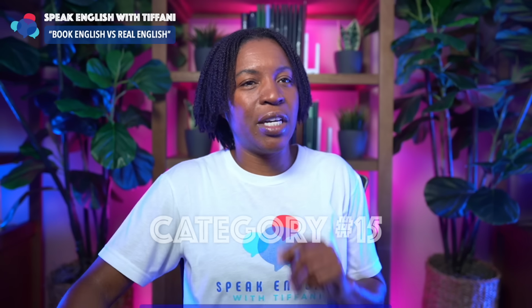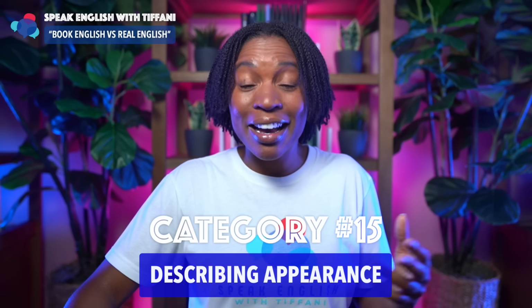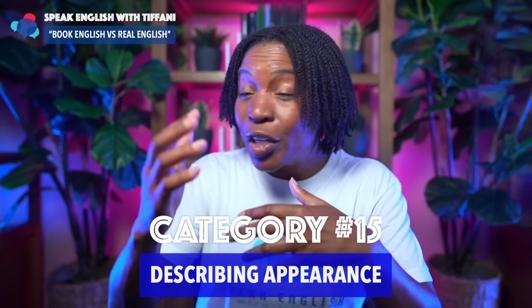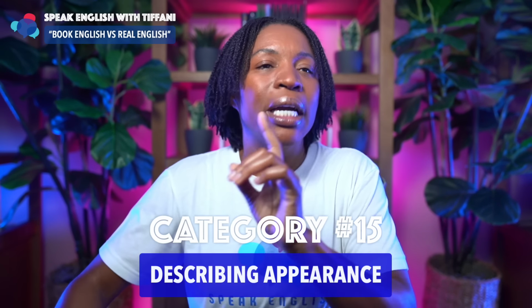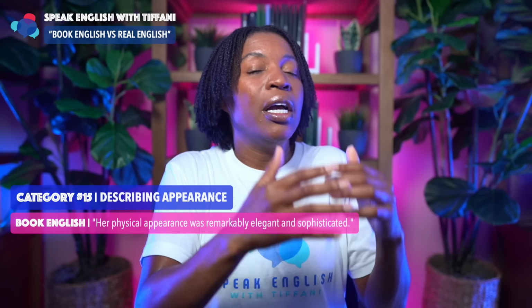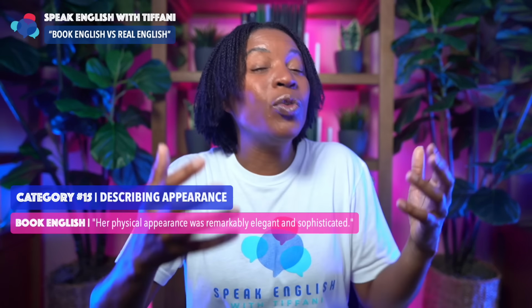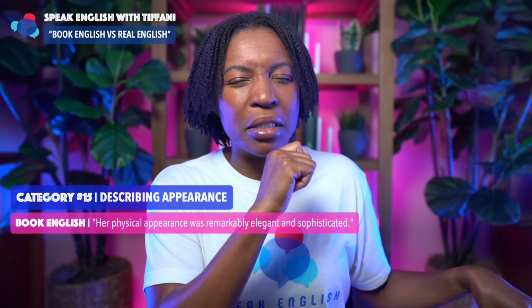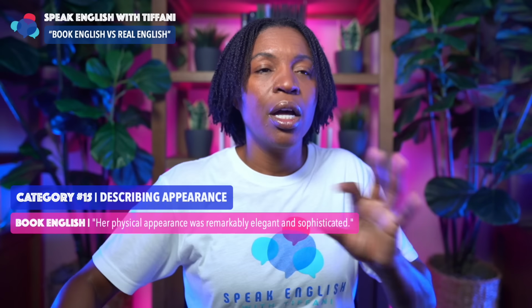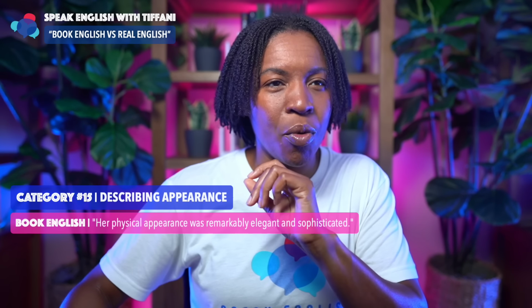Category number 15, describing appearance. When you look at someone, you want to describe how they look, what they look like to you. Here's the book English way. Her physical appearance was remarkably elegant and sophisticated. Good sentence. It reminds you of book English. Again, when you're speaking with your friends, you wouldn't speak like this. Great sentence. 3 options that sound much more natural.